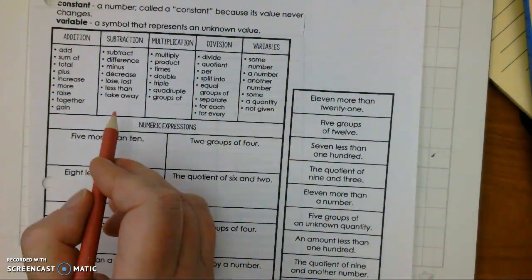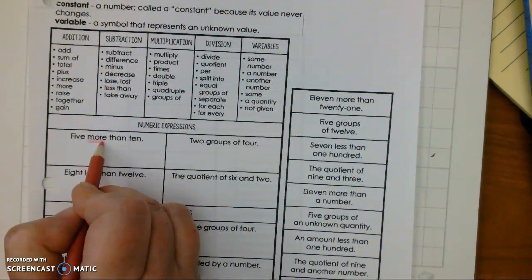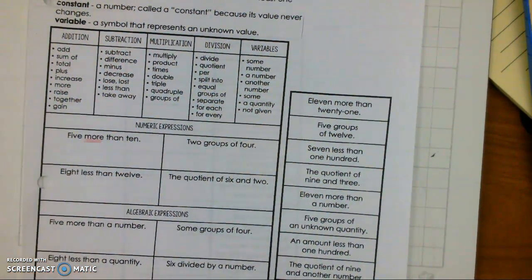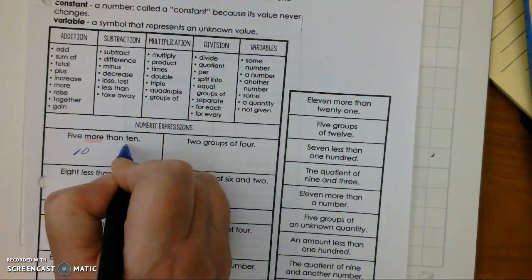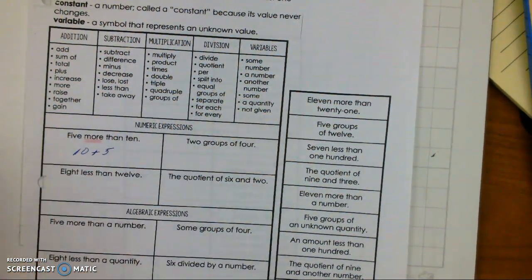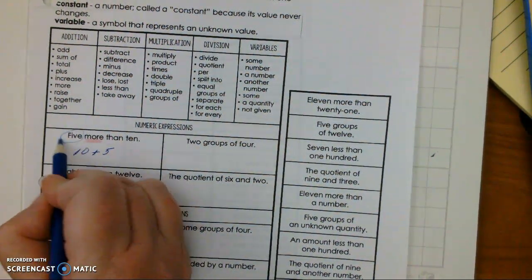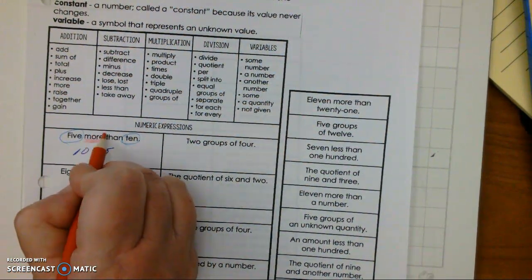Okay, so here we see the word more, 5 more than 10. So we are going to put the number 10 in, and 5 more is plus 5. Okay, so we have numbers and we have text.